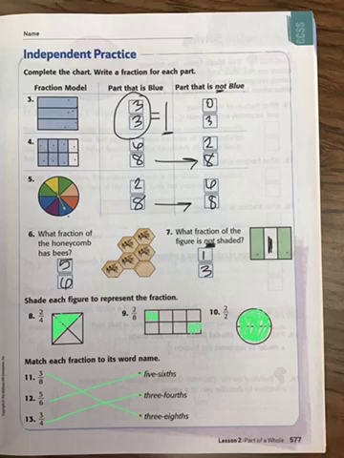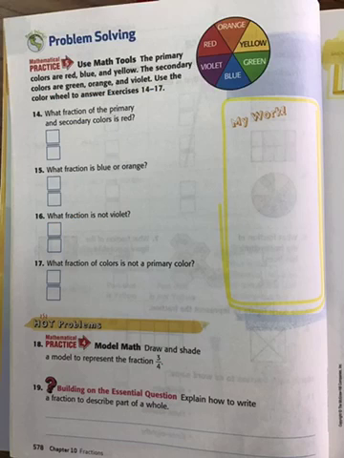Okay, turn the page with me to page 578. Your page should look like this. It is asking us to use math tools. The primary colors are red, blue, and yellow. The secondary colors are green, orange, and violet. Use the color wheel. This is the color wheel right here, to answer exercises 14 through 17.